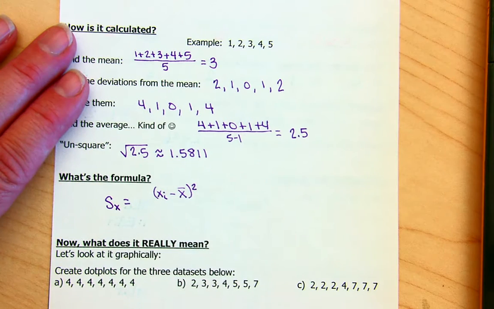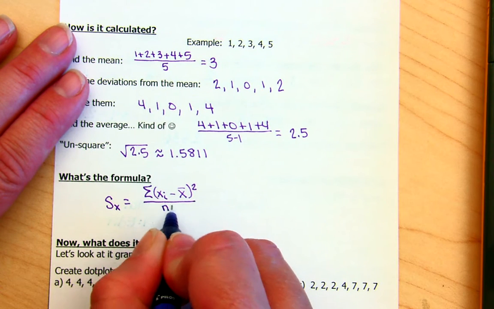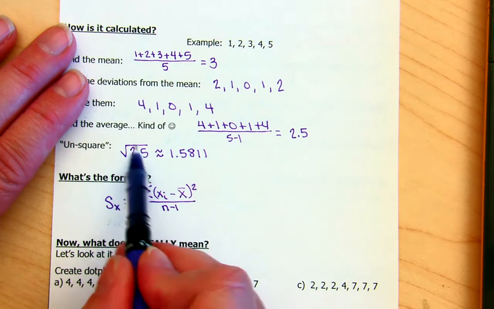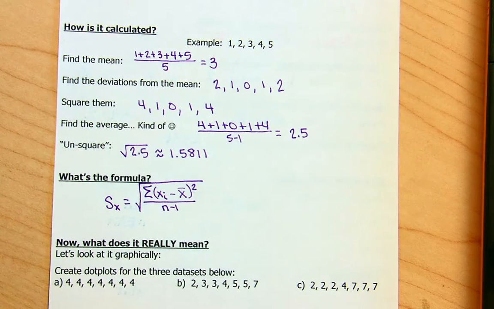We square it, add them all up, divide by n minus 1, and then the last thing we take the square root. So that is the formula. You do not need to memorize it because it's on your formula sheet that you will have for the AP test. You will have this formula sheet whenever we do our quizzes, tests, or anything involving a use for it. But it's good to know what it is.